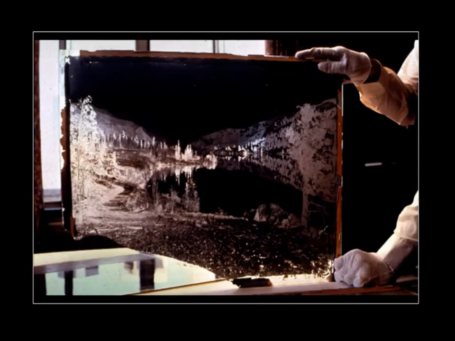Just an example, some of the earliest large format photographs were actually made on these glass plates. It's an example of that. So that's ultra large format. It's big, way more information.